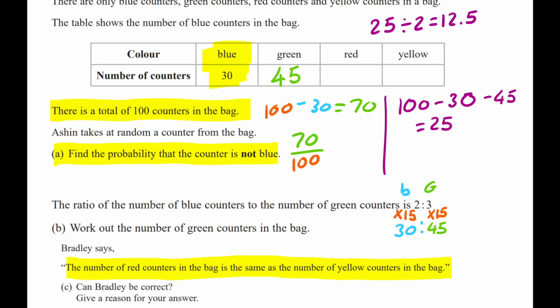In order to find out the wording for this question, just have a little look at the mark scheme, because that will tell you what is or what is not acceptable for this question. But I would say something along the lines of 25 divided by 2 does not give you a whole number of counters, therefore he is wrong.